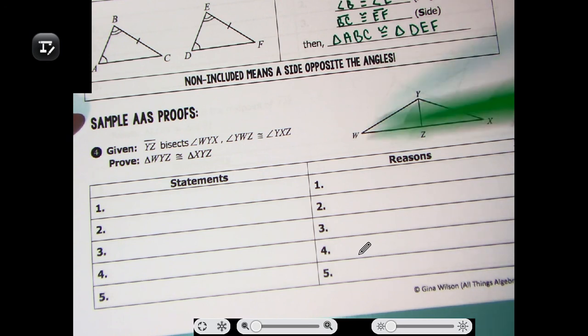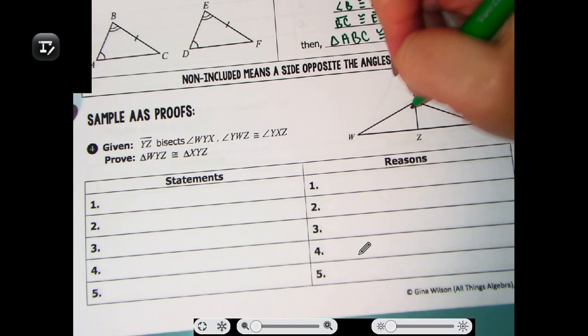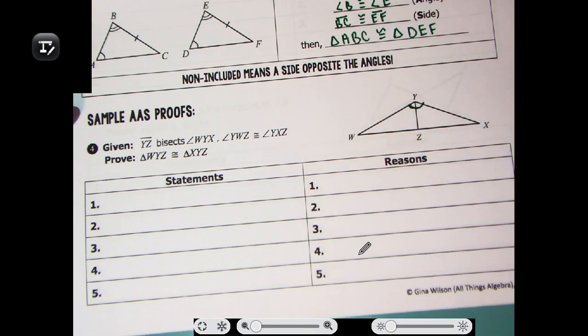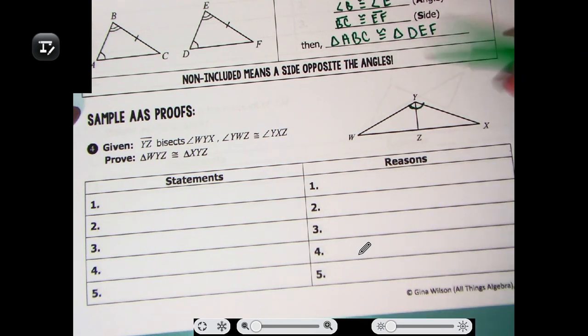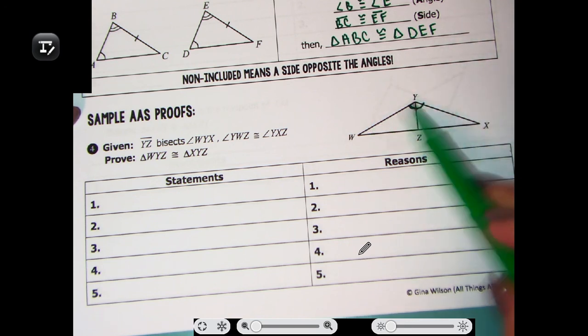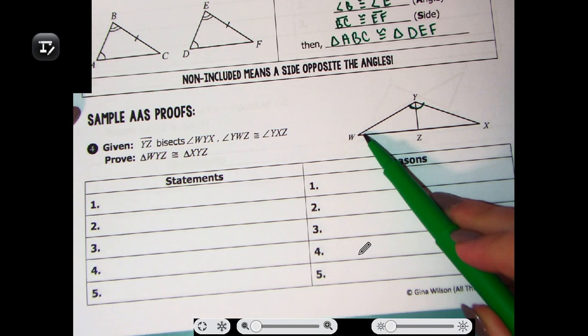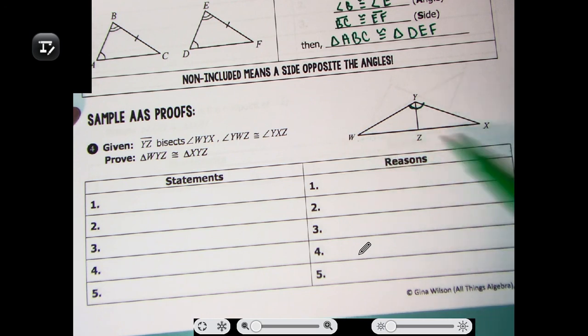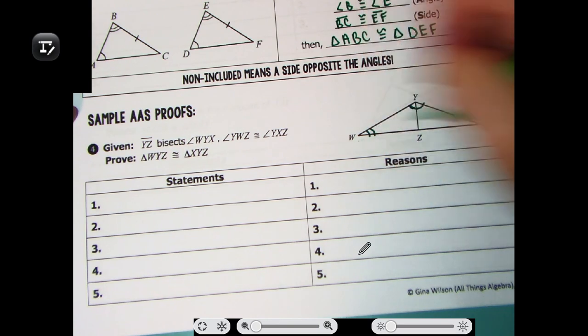So this line is bisecting this large angle, okay? Which we know means what when it bisects? It means it cuts it in half. So it means that these two angles would be congruent. All right, then it says angle WYZ, so this little angle here, is congruent to YXZ. So these two are congruent. So let's label that.